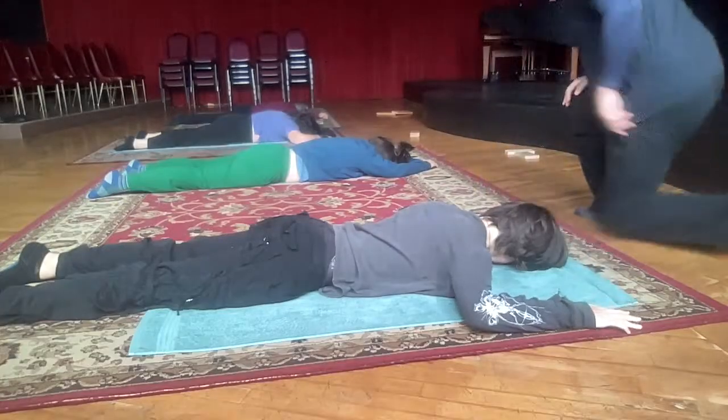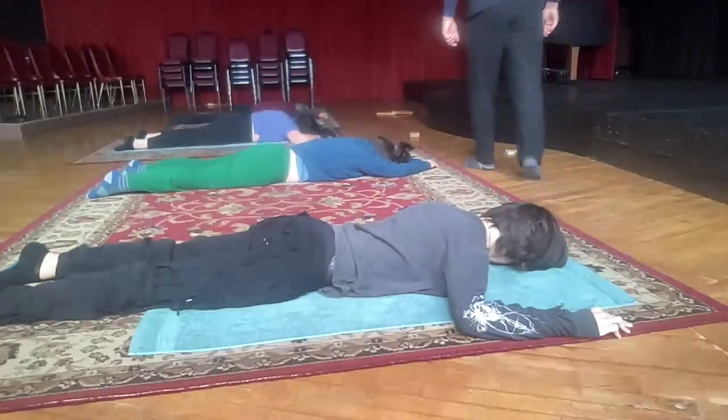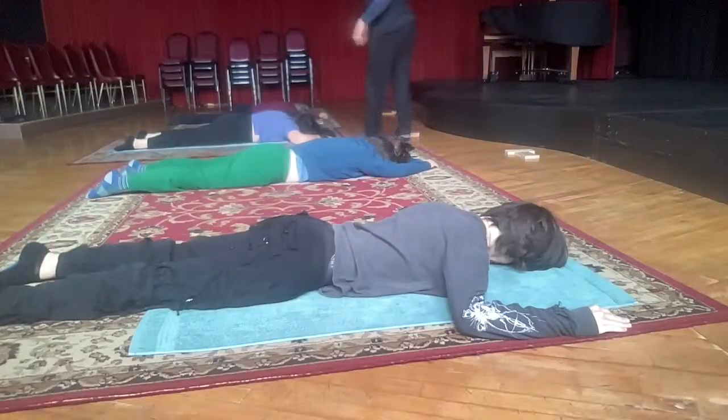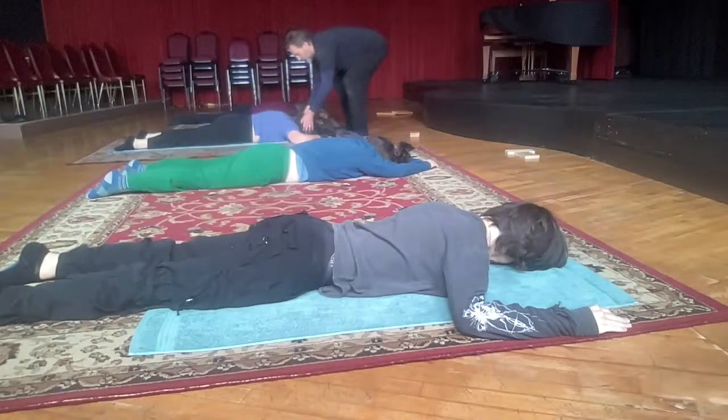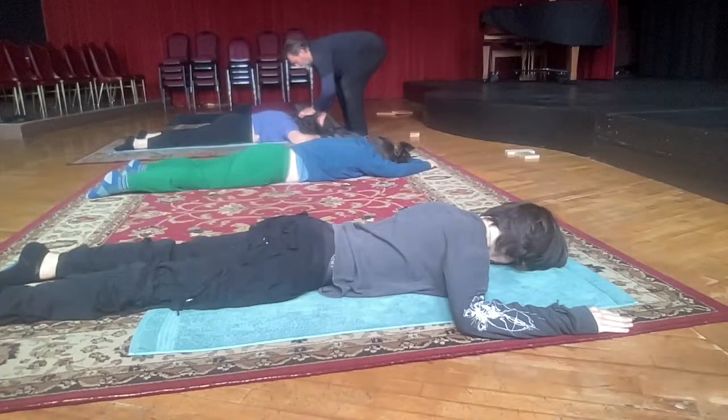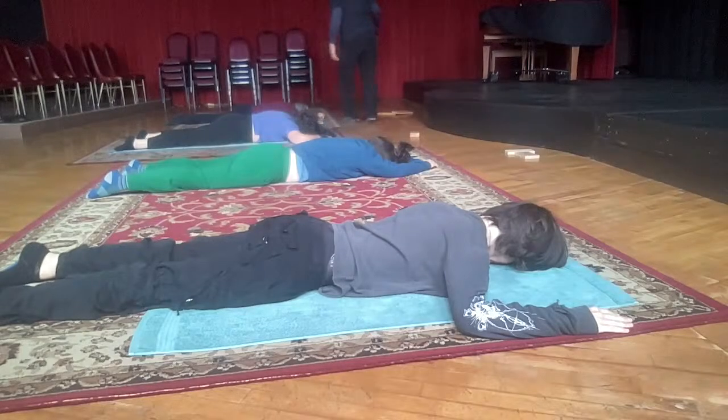It's also one of the reasons why sometimes teachers will have some books under the sternum.